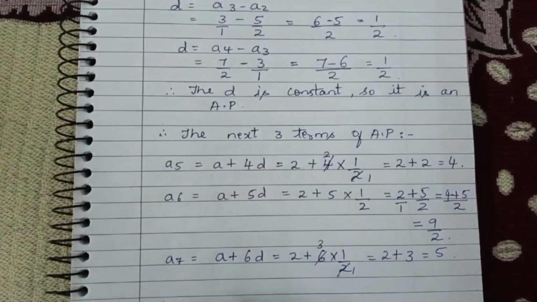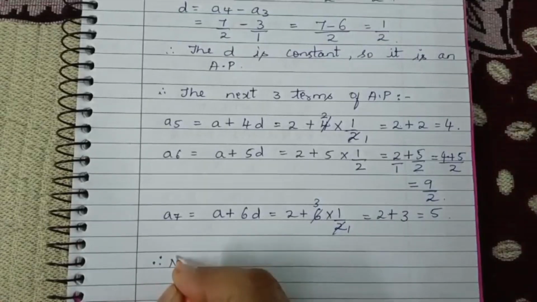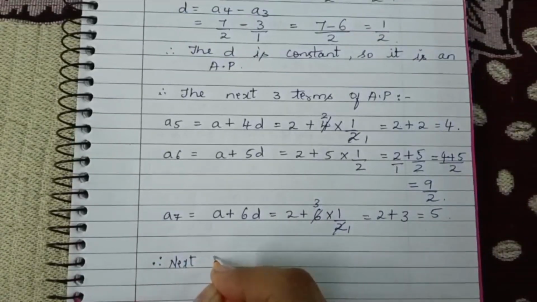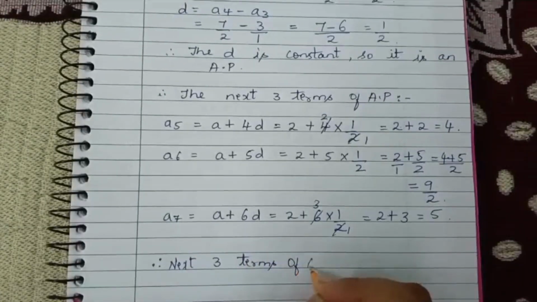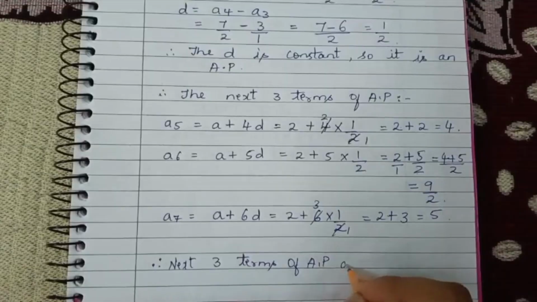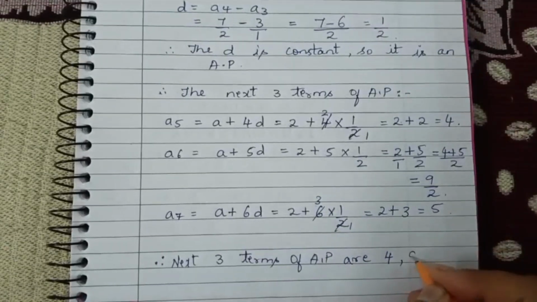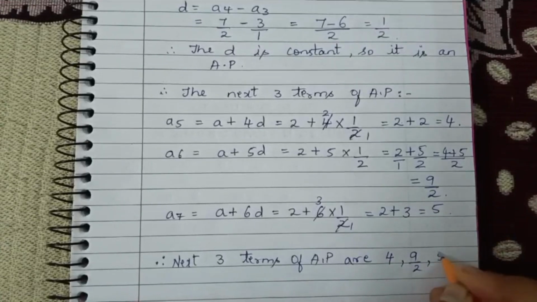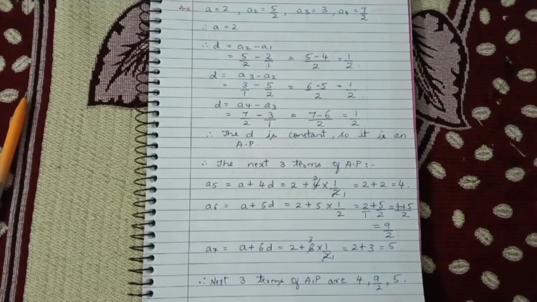Okay, now the next 3 terms of AP are 4, 9 by 2 and 5. Okay. So this is the complete answer for the second sum.